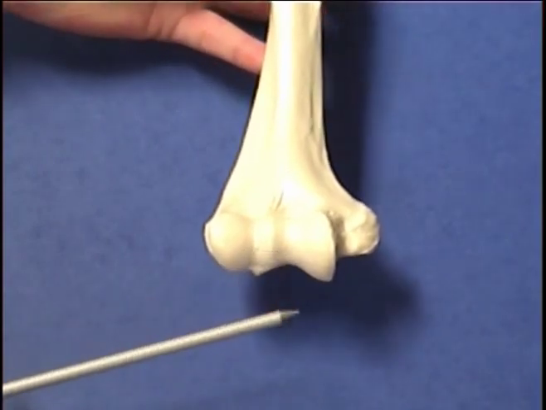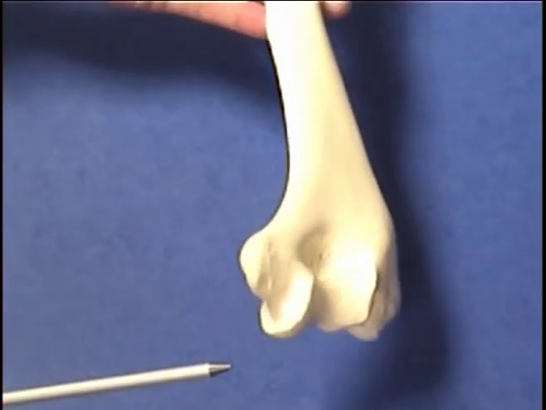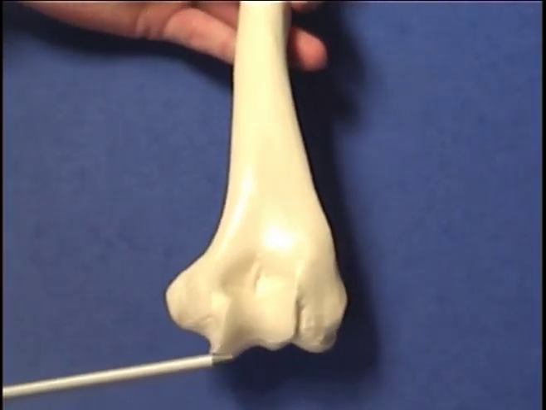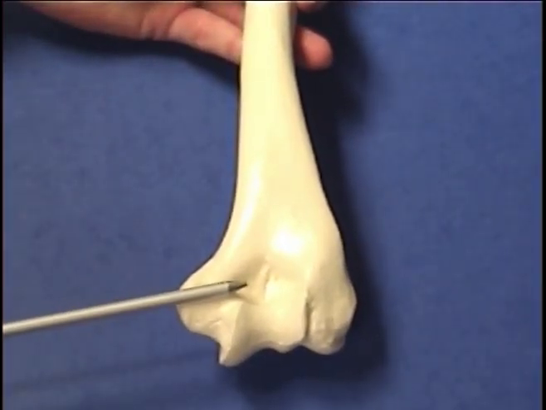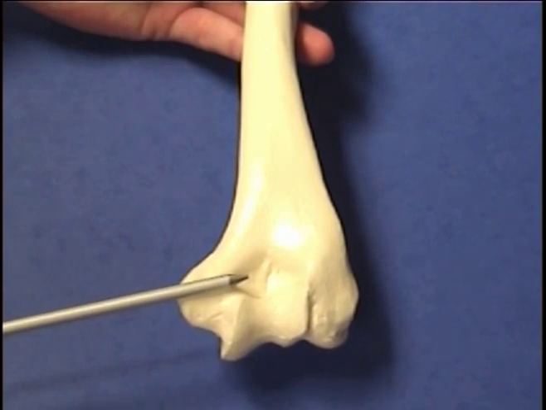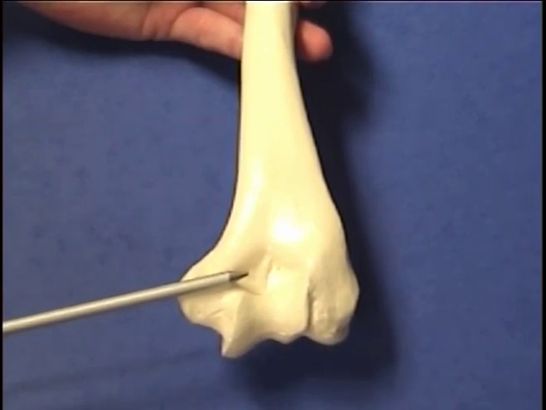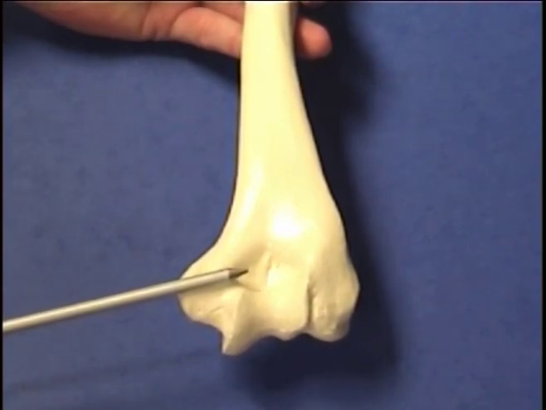If you rotate the bone to look at the posterior view, you will find the olecranon fossa. This fossa, along with our next long bone, forms the hinge of the elbow.